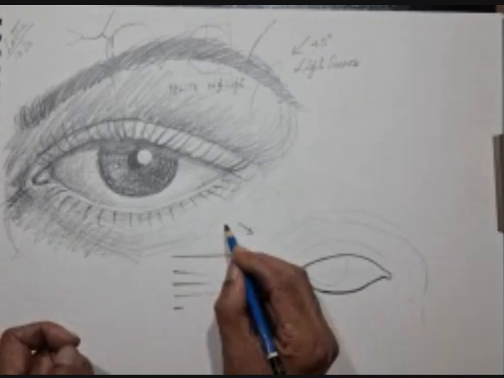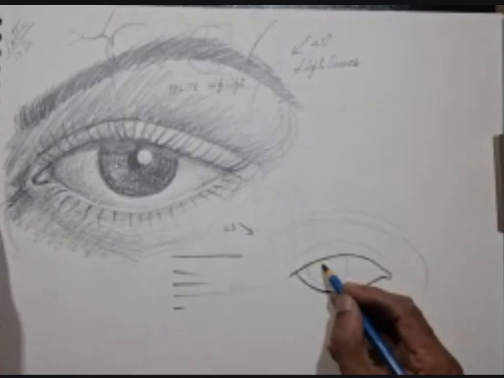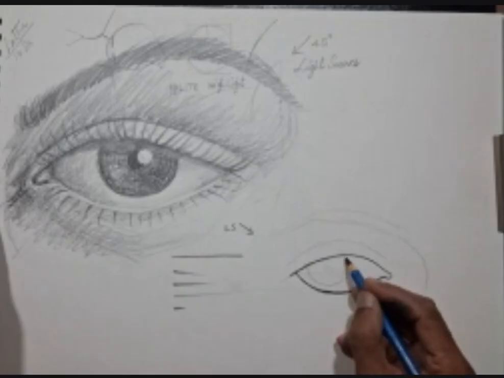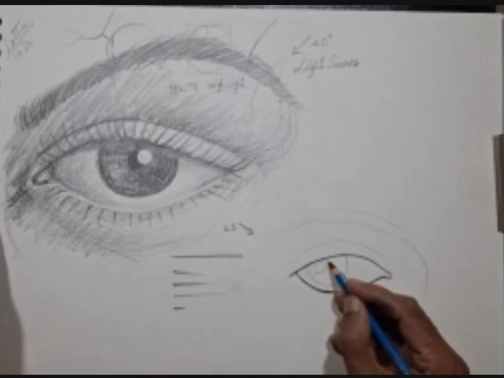Okay, so let me place that. That will be the center, approximately. Let me place the highlight first.